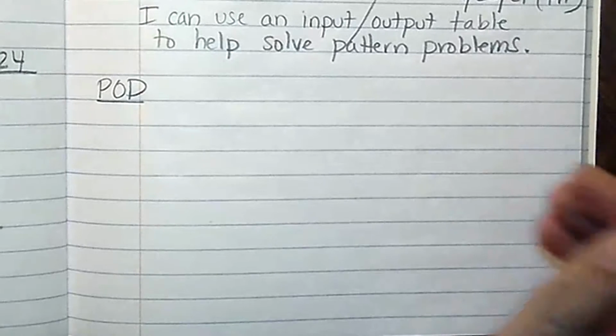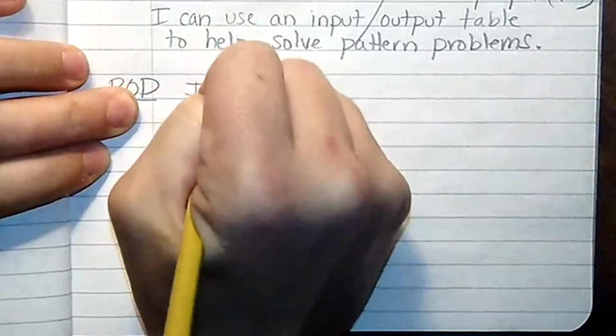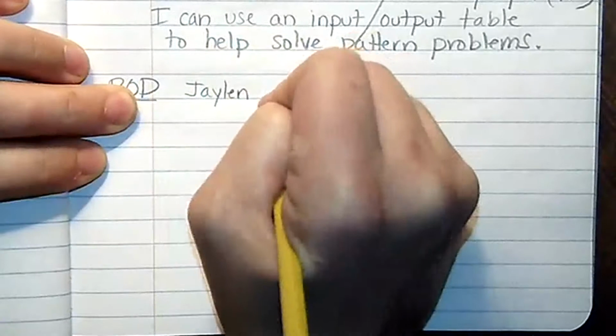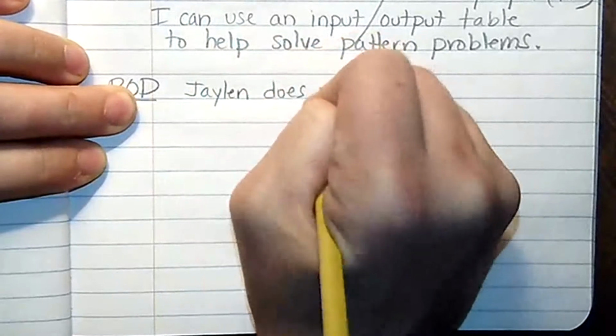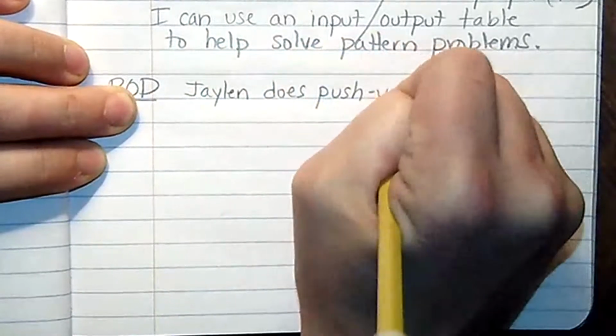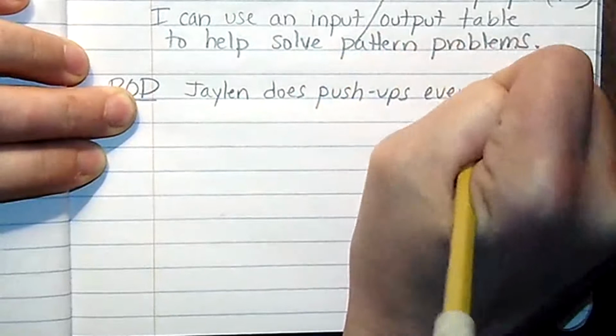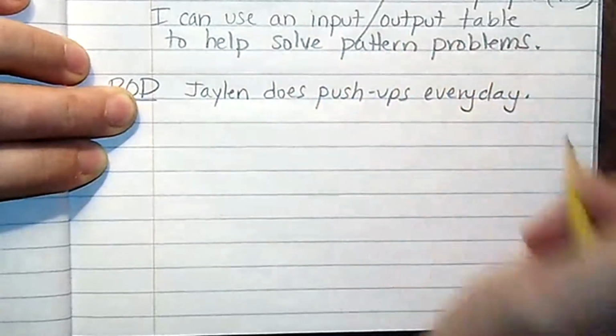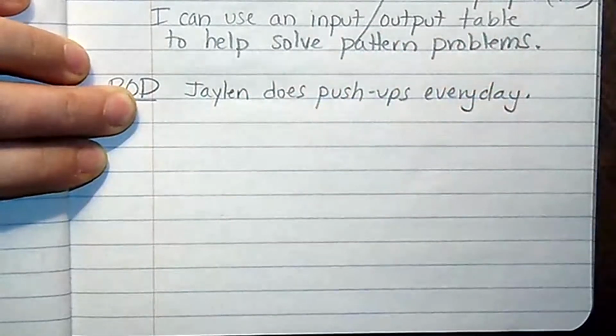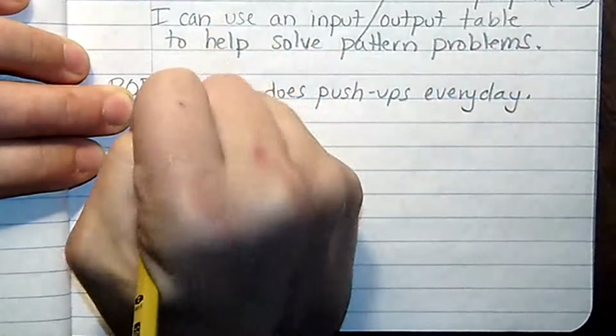POD for today says, Jalen does push-ups every day. He is going to do 4 more than the day before.